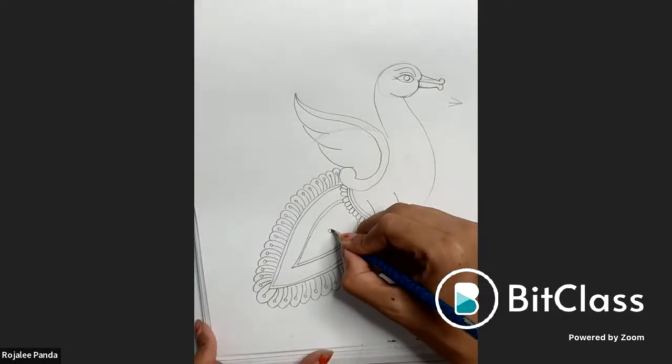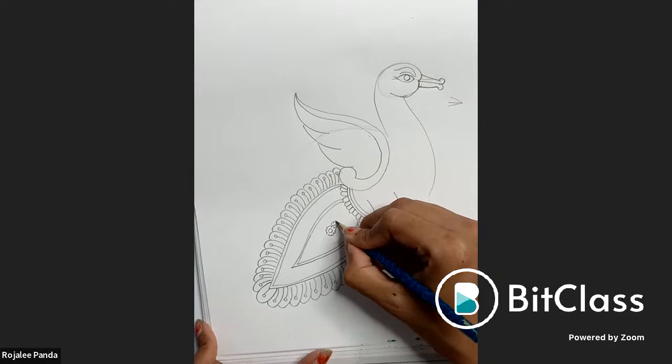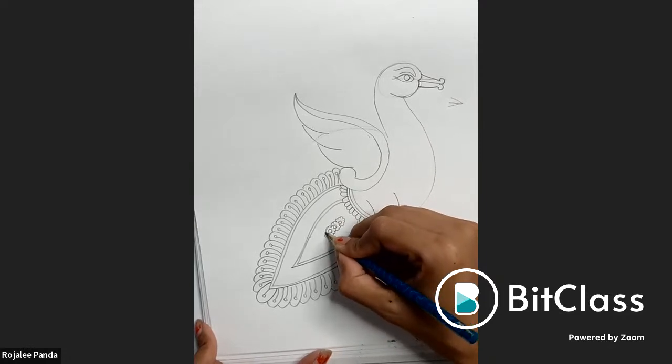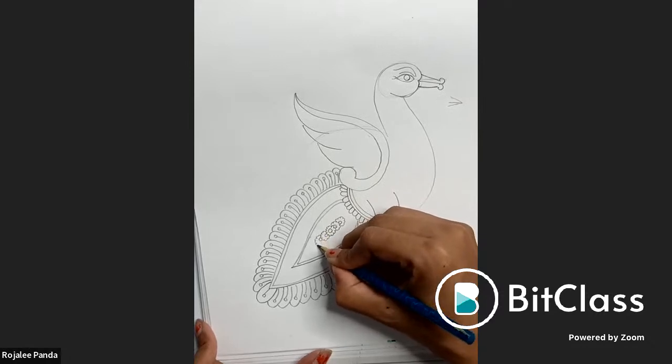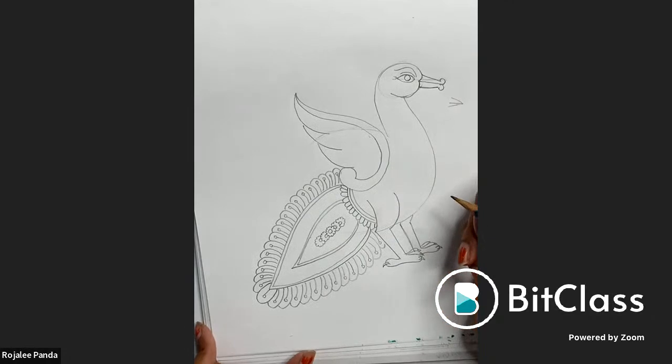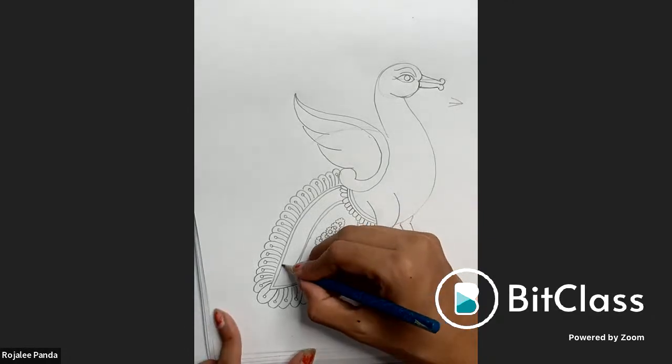Then here you can add some flower element. Make it as much intricate and detailed work as you can create. You can do it. Here you can add some lines, three lines I can add.